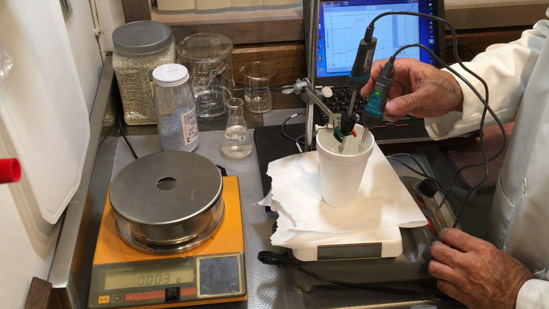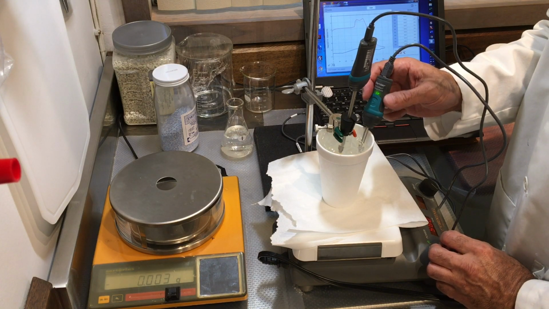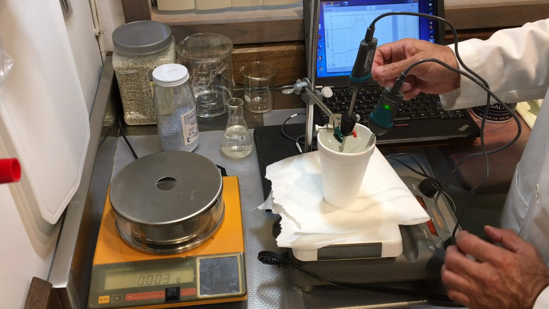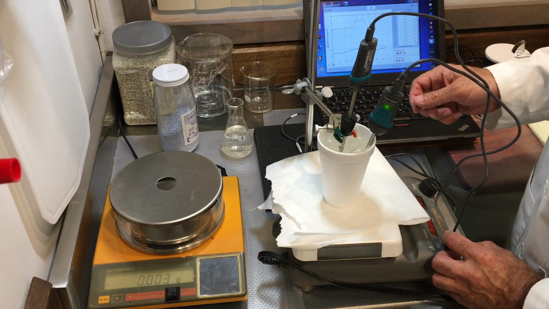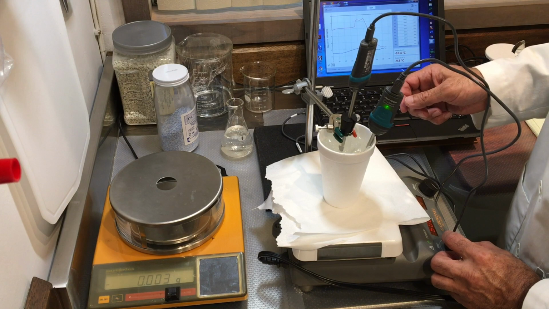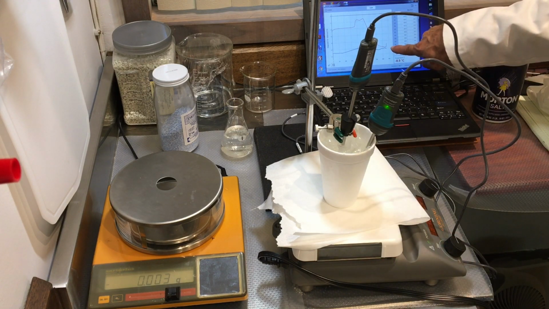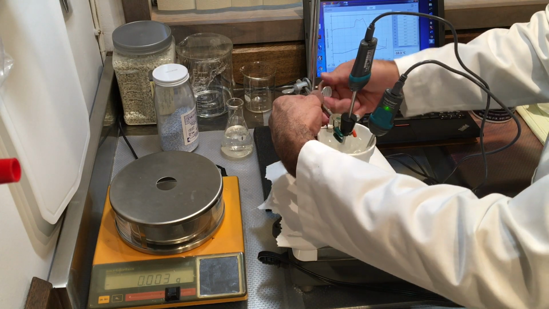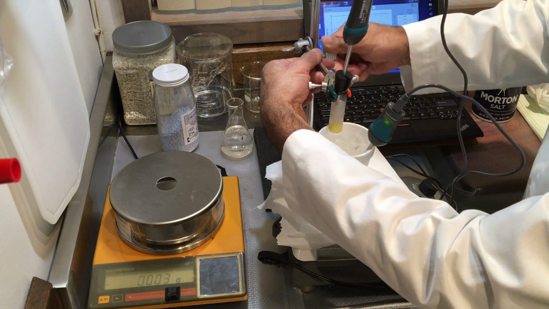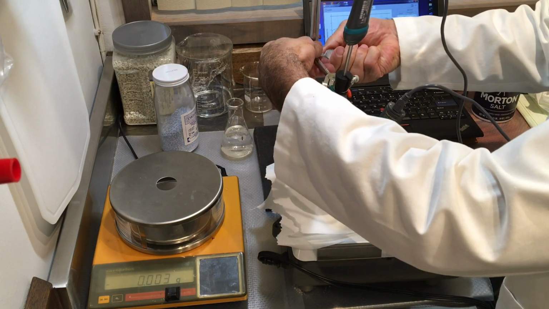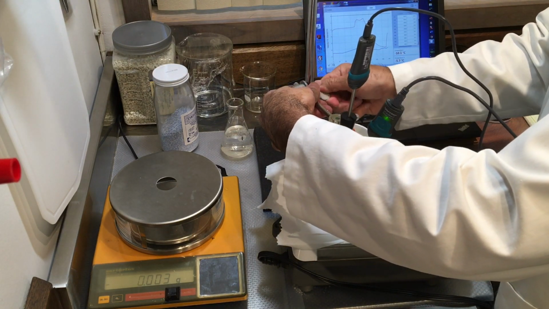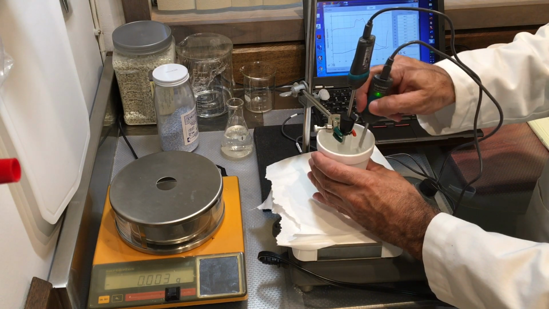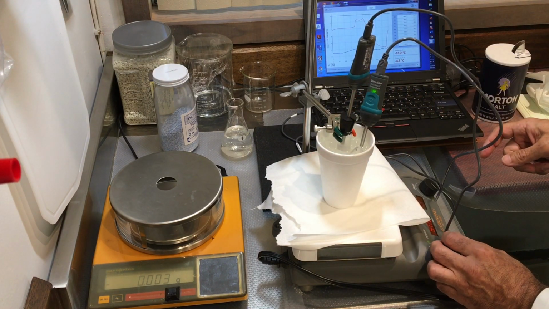So I want to keep my stirrer going. The stirrer has to be going. Okay, now watch this thing rising. This is the beginning of the frozen part. I'm going to take this off so I can show you. Look, it's turned milky. So I'm going to put it back in because I need it to stay cold. But this is the freezing effect right here. You just saw the freezing effect.